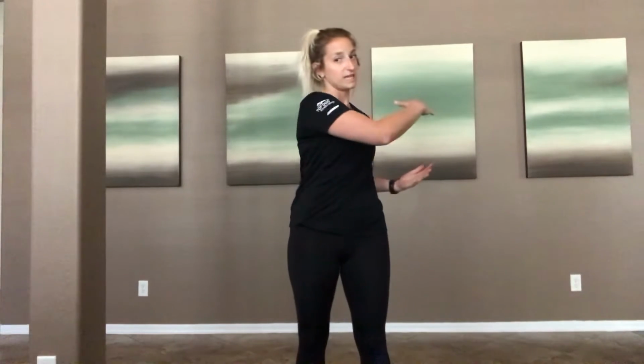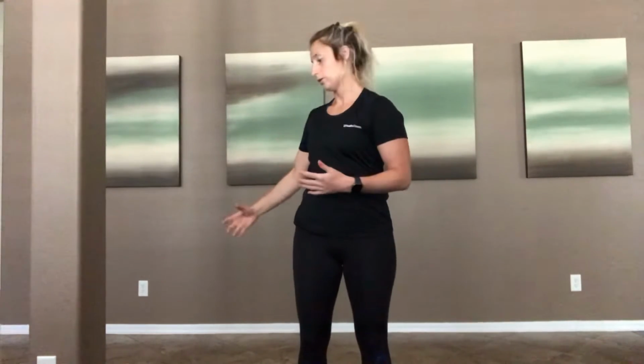With the transverse, this one's a lot more fun with the twists. In activities of daily living, think about putting on a seatbelt where you're going across the body. So I'm twisting, pulling, going across, but I'm still staying within that plane.